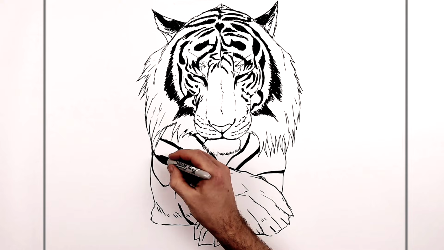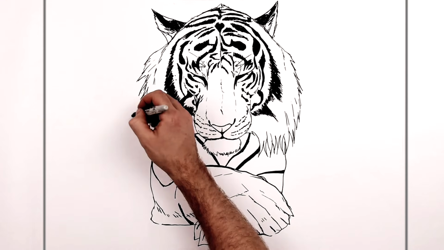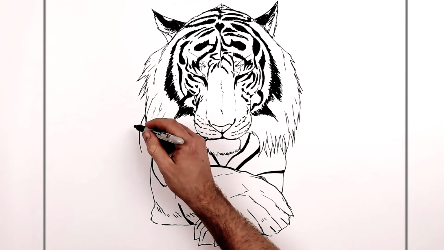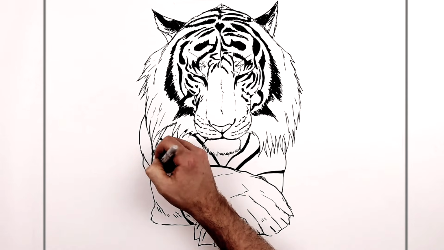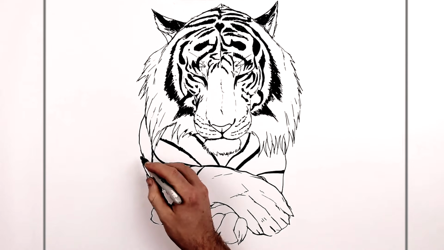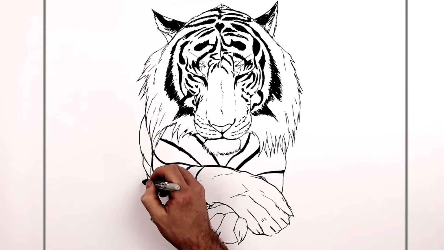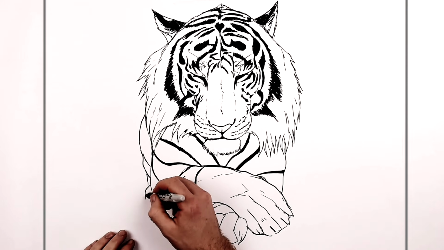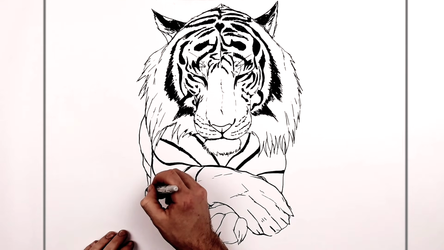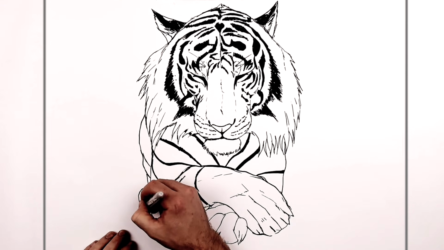There. And I think we can see his back just sticking out here. Like so. It comes down this way. And we can see some more of his feet or his paw. So one sticking out there. Another one.